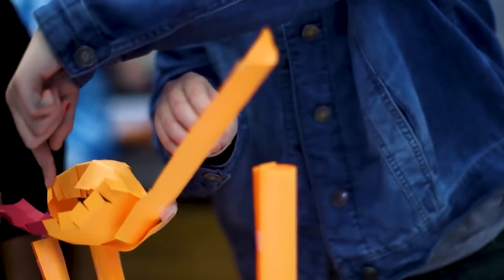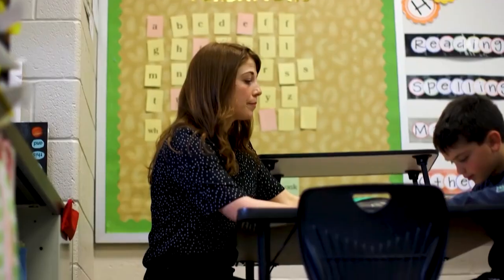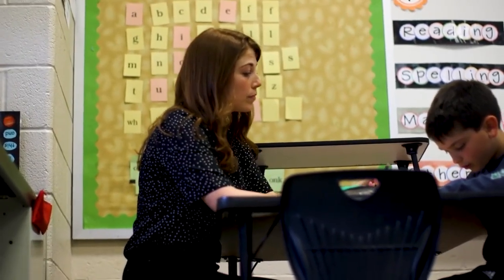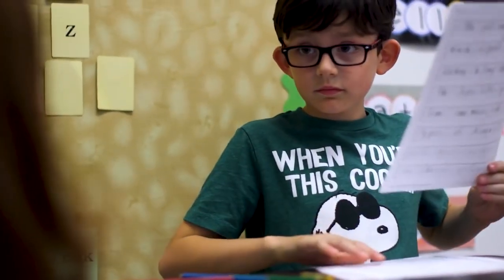And so it is really a joint and collaborative process. Inclusion will work. It may look different in different schools based upon facilities, based upon what the teachers feel the students need, not just in terms of academic support, but also social emotional learning.